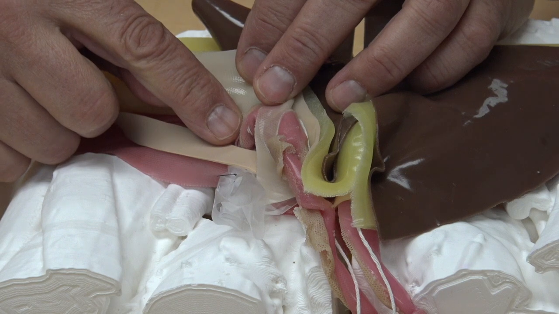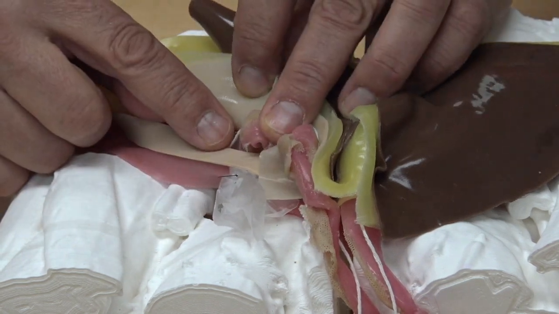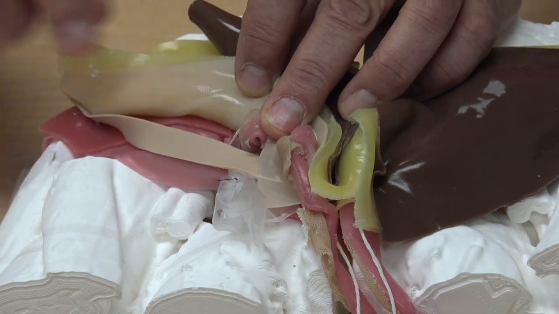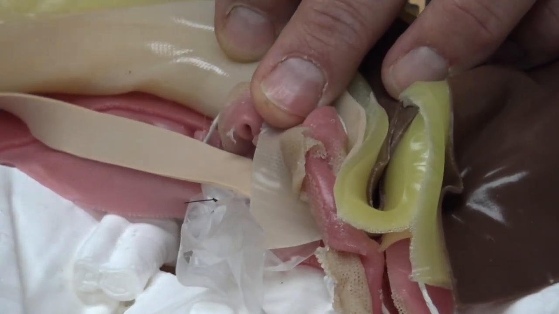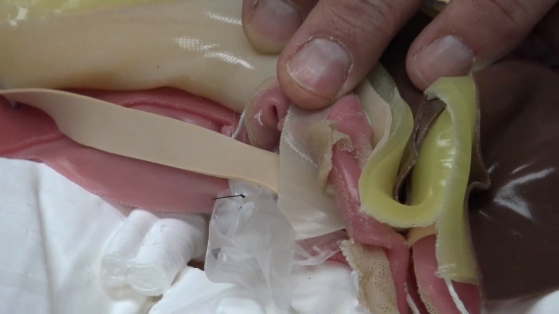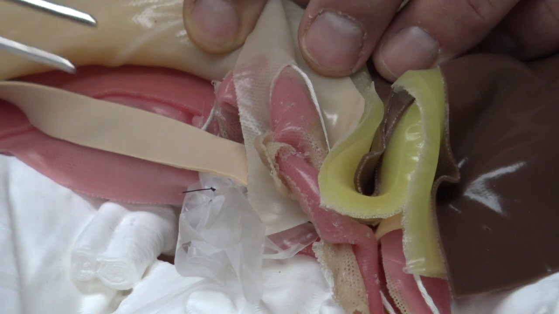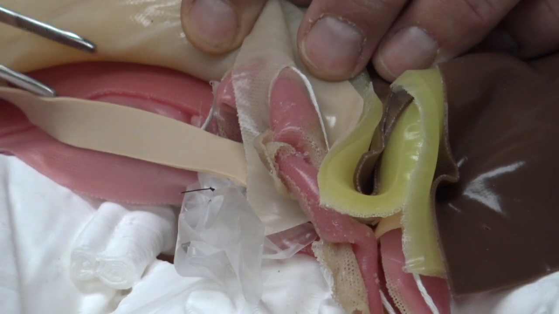You see the internal ring and the cord structures coming out. This white process here is the vas deferens, right here. And then notice here the floor of the inguinal canal.